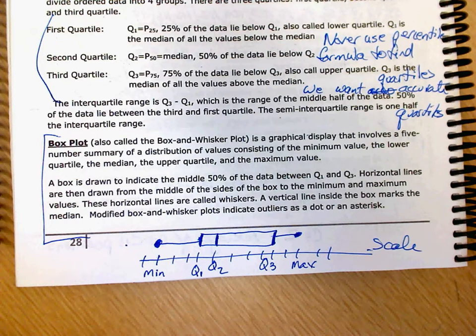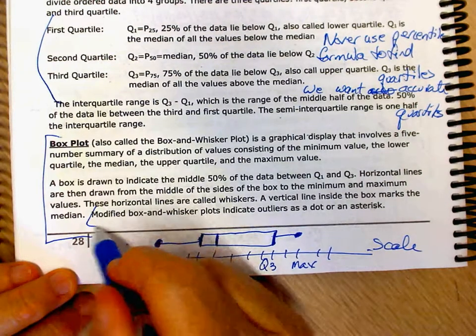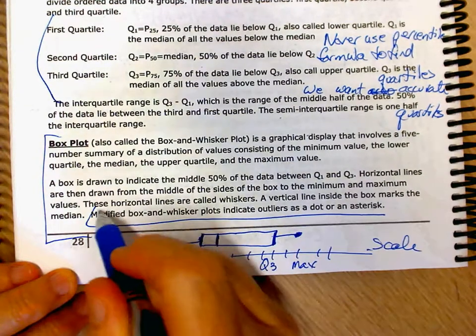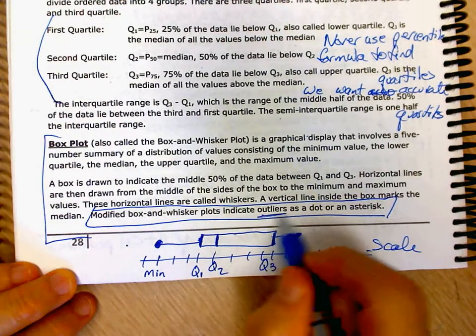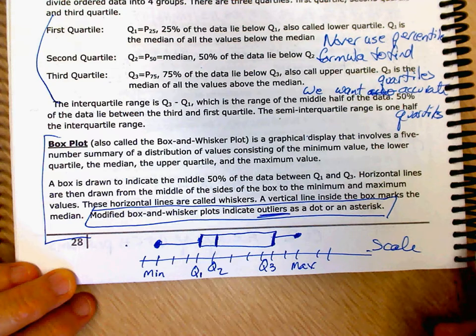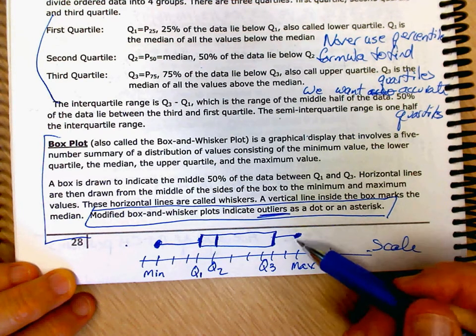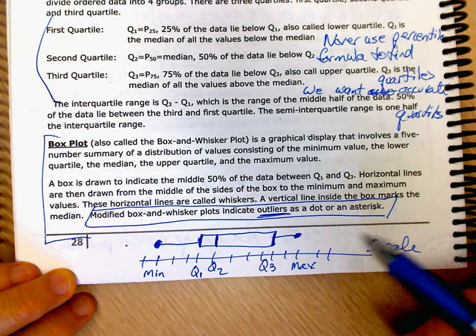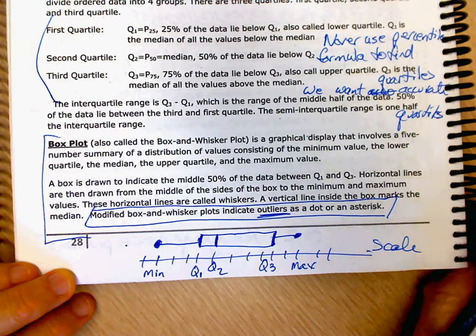Now in a modified box and whisker plot, which is what I'll ask you to draw on the test, we show outliers. So they'll show outliers here, and therefore your max will be an outlier. It won't end up there. And always remember to label.